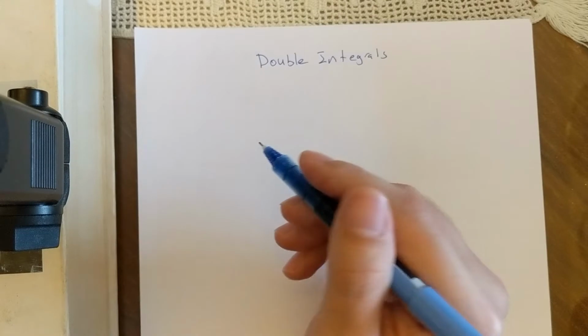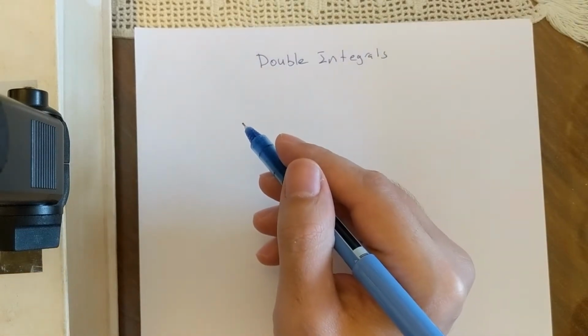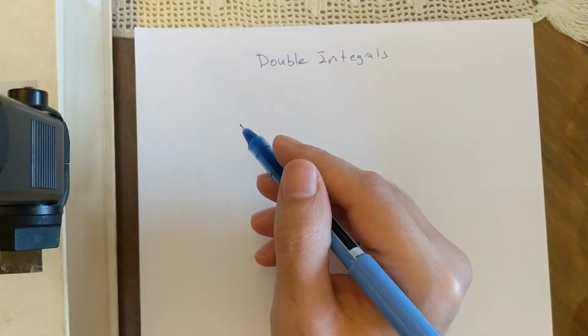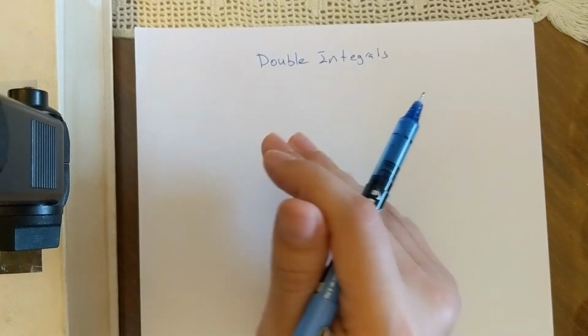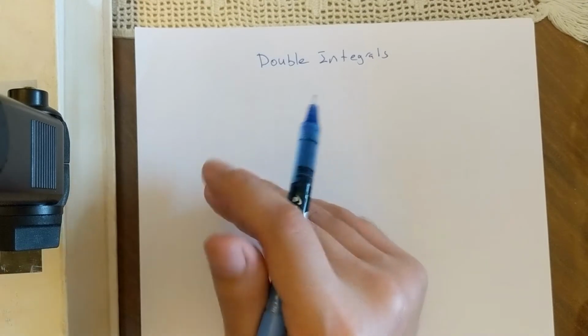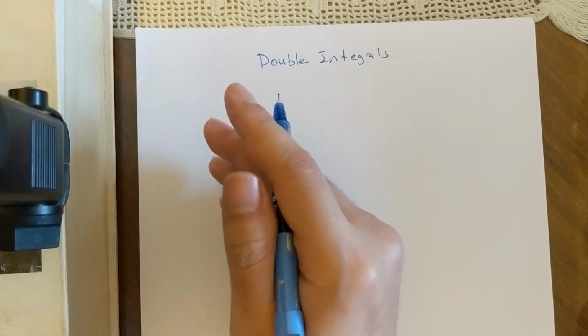Before we start double integrals, I would like to review single integrals, okay? The normal integrals that we've been doing in Calc 1, because we're going to quickly do the same stuff for double integrals. It's going to be much faster if we review our old stuff.